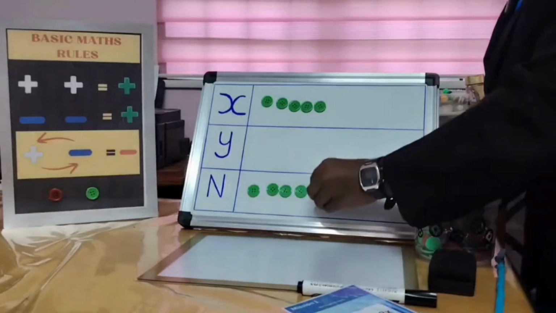Now, there is a bracket, right? So negative 3 times positive y. As you can see in the basic math rule, negative times positive equals negative, which is red color. So we are going to put 3 red buttons in column y. 1, 2, and 3.